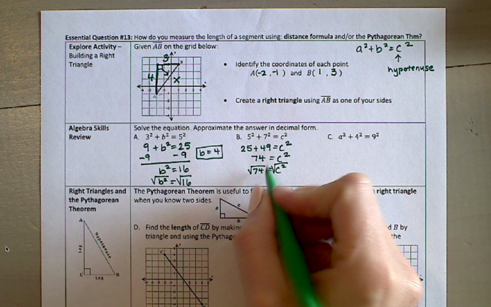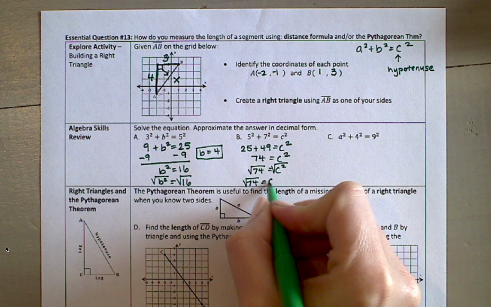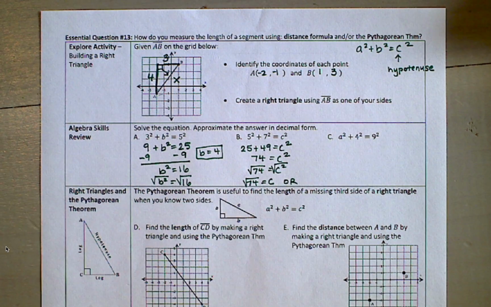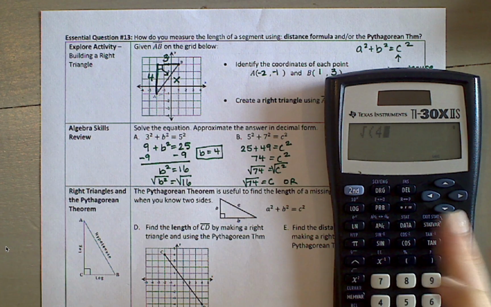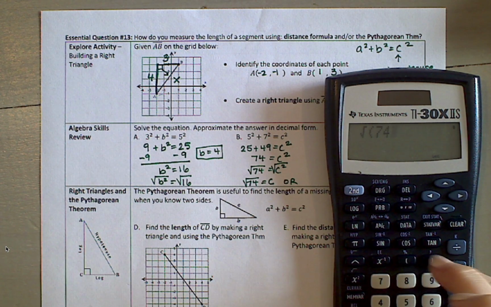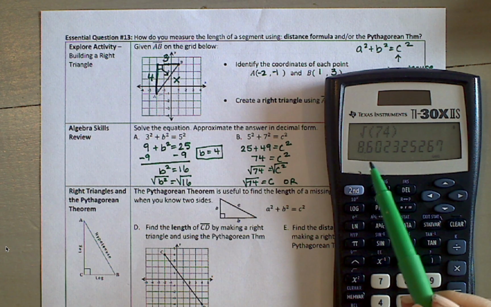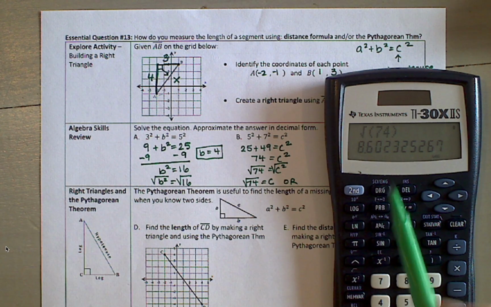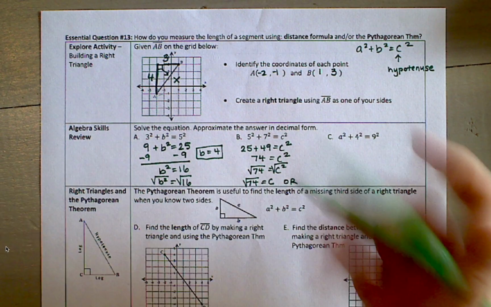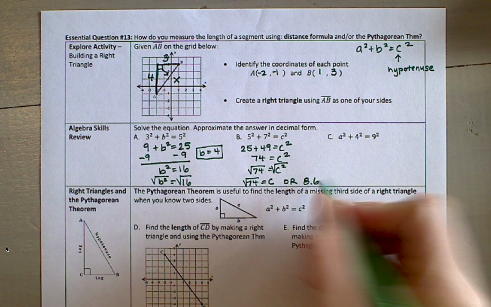And so what you can do is either leave it as the square root of 74 and give it to c, or if you want, you can figure out what that is in the calculator. If I plugged in 74 here, I'm going to get a decimal. And you want to always round to the nearest tenth, so one number after the decimal. So this would be 8.6. So you can say c is either radical 74 or 8.6.